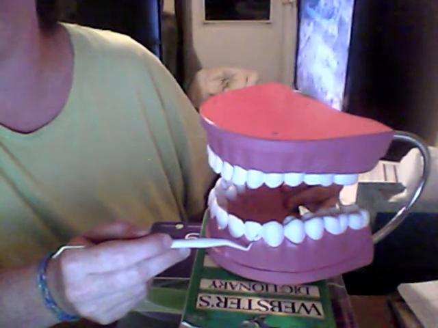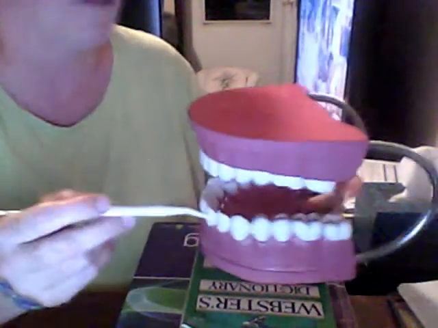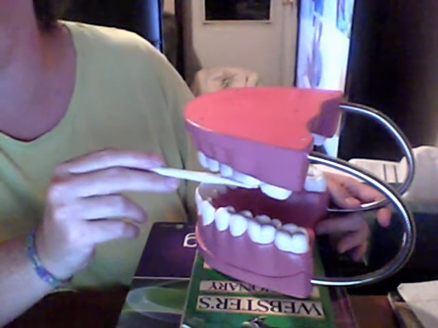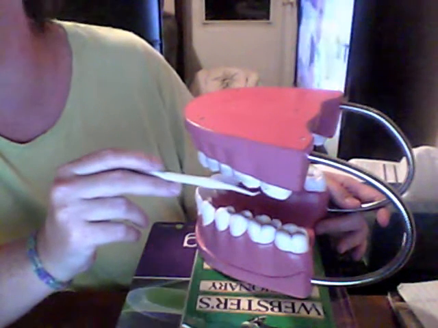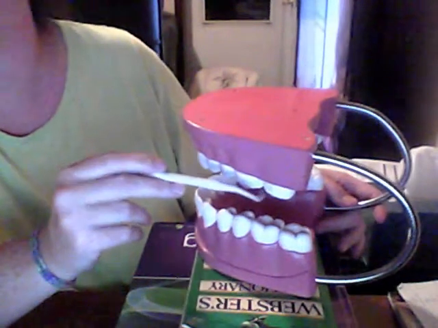It's in quadrant 3. Number 12 is tooth 15, which is your maxillary left second molar in quadrant 2. And your occlusal is the top of the tooth.